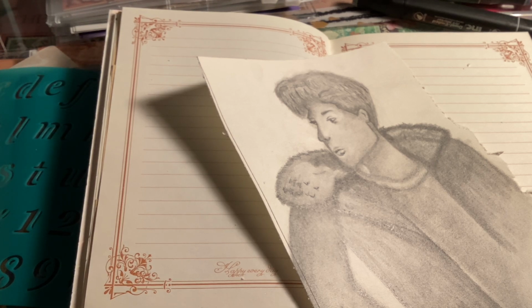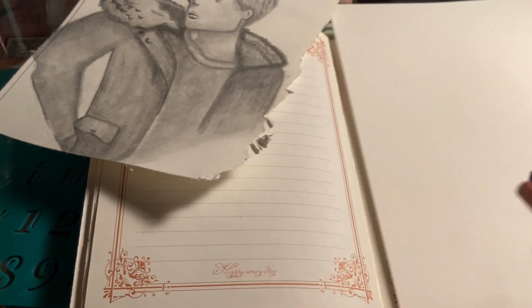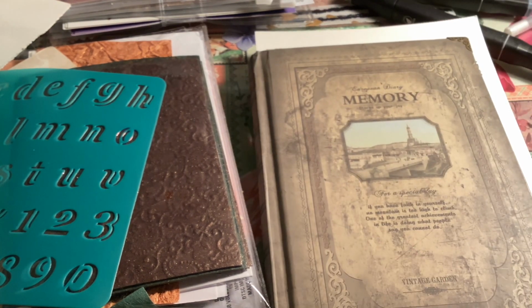I just also want to mention again, this is not my original drawing. I basically used the image of Jack on the book cover. I used it as a reference, and I just roughly sketched him out. So it's not my original drawing, just so you guys know. I used the book title as a reference.